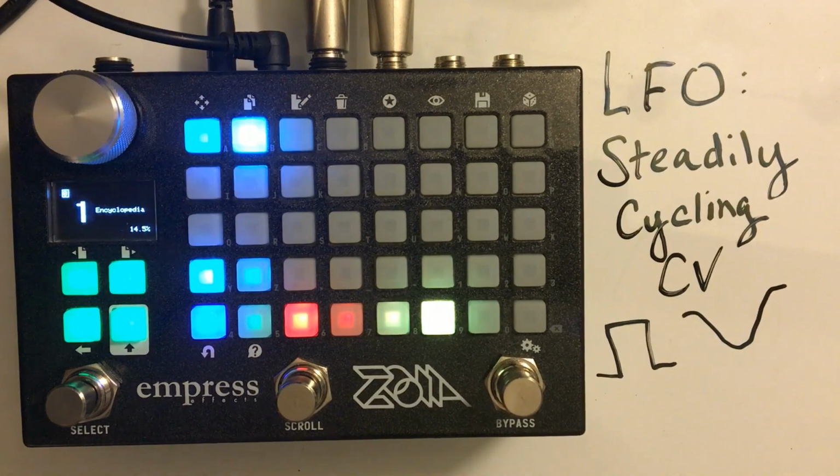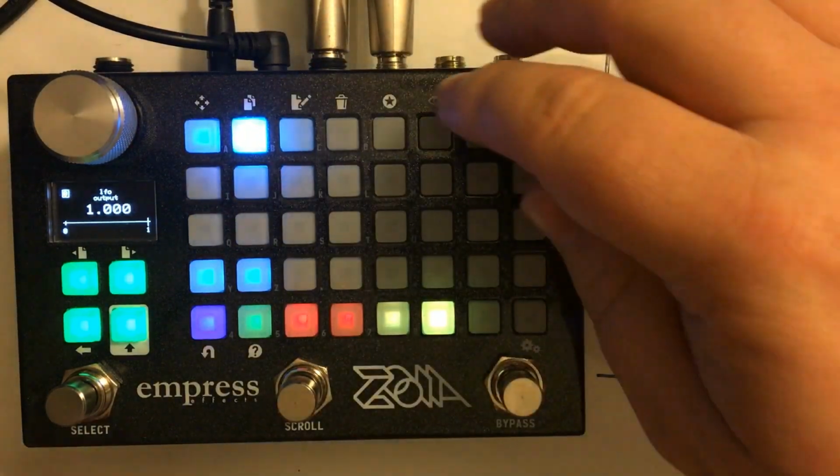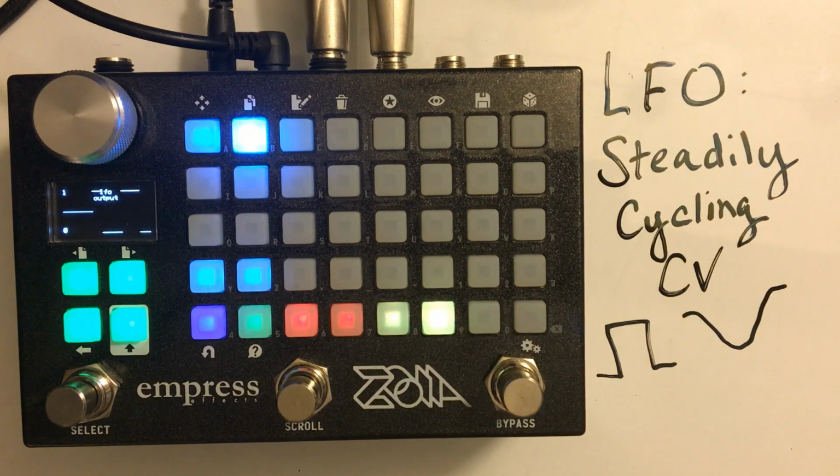So we're going to talk about LFOs. And I thought I'd begin with an auditory example. That was just a square wave LFO modulating the filter of a synth voice, because I don't think LFOs are something that I really need to explain.